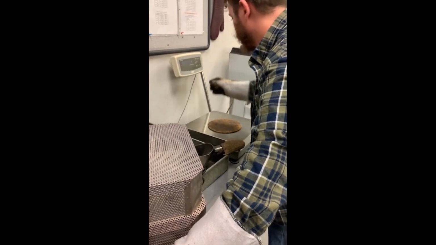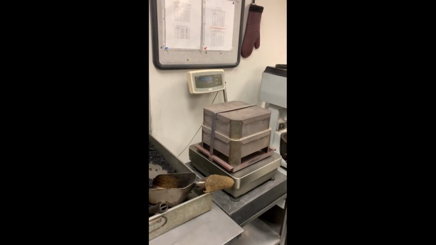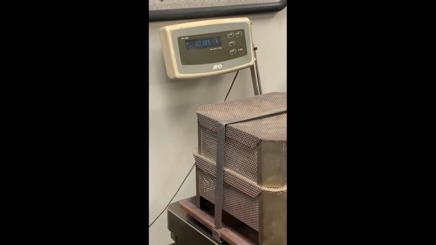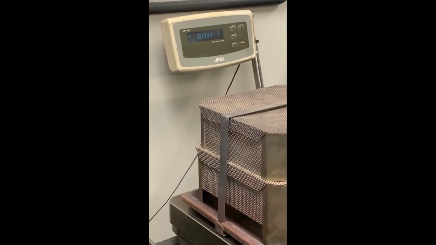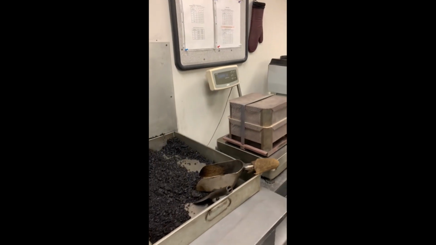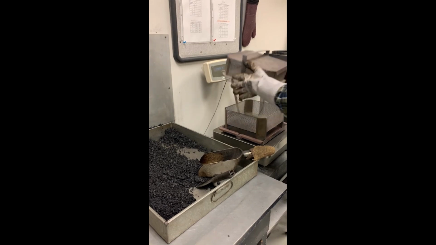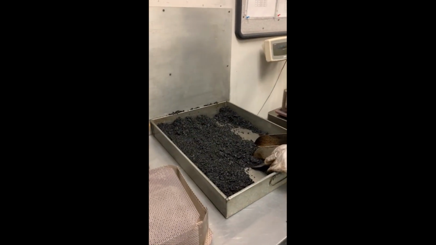The next series of tests is the burn-off and gradation FFA tests. First, you get your empty weight of the burn-off cage and then take it apart. After it is broken into 2 pieces, fill up the first half with roughly 800 grams of asphalt.